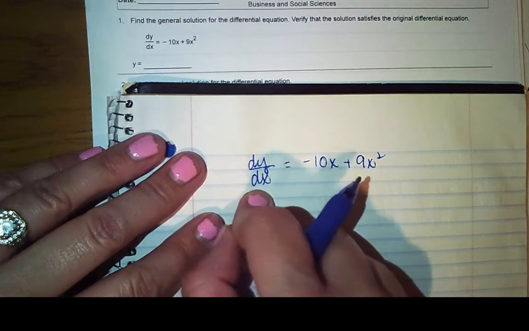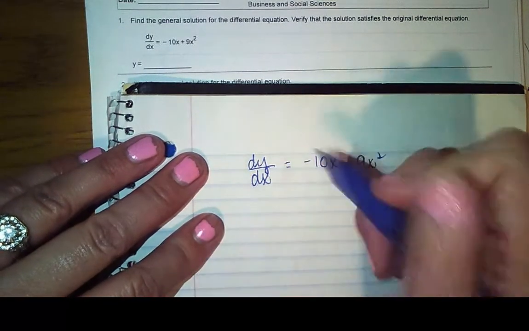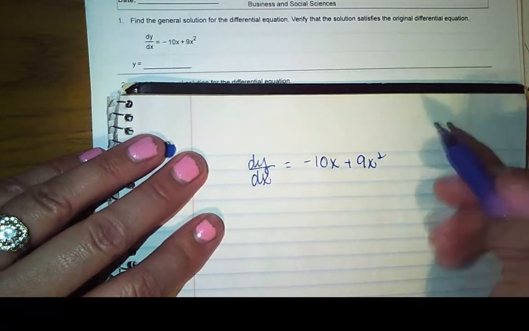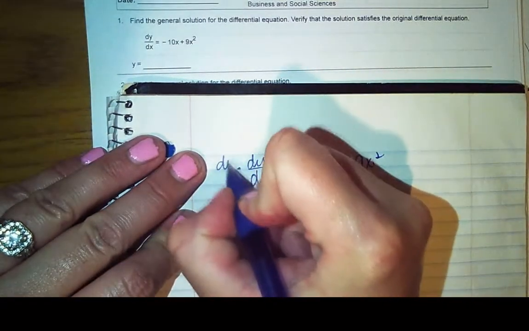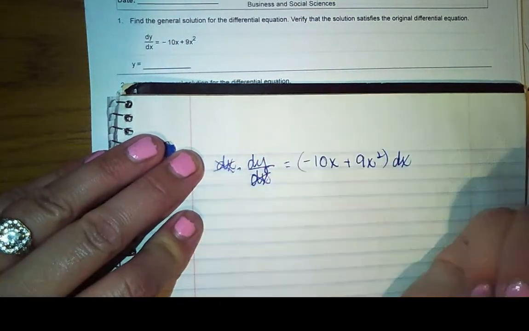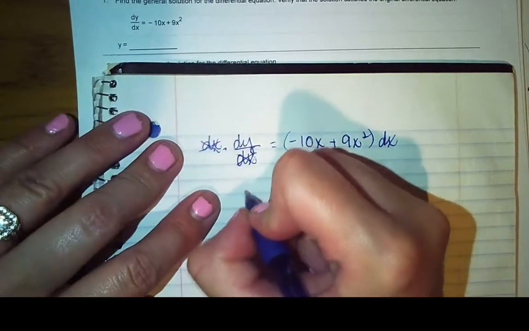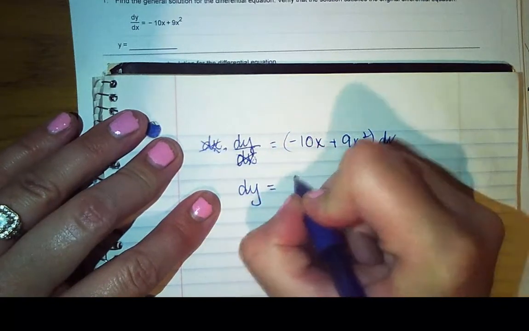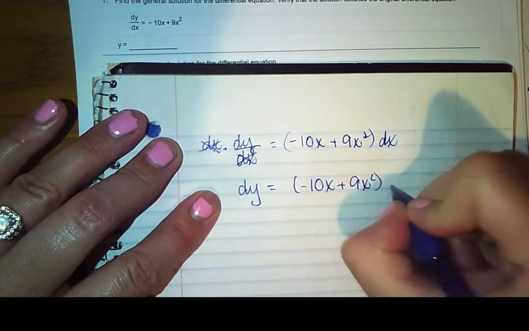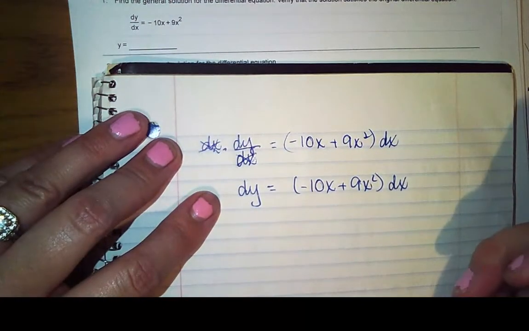How do I move it to the other side? Well, if it's connected through division here, I'm going to multiply both sides by dx to get rid of it. A dx divided by a dx is 1, so that leaves me with dy equals negative 10x plus 9x squared dx.